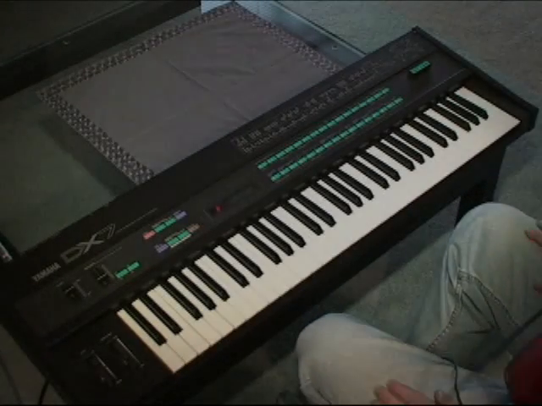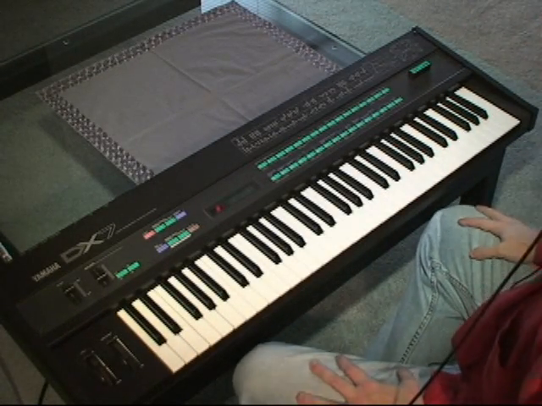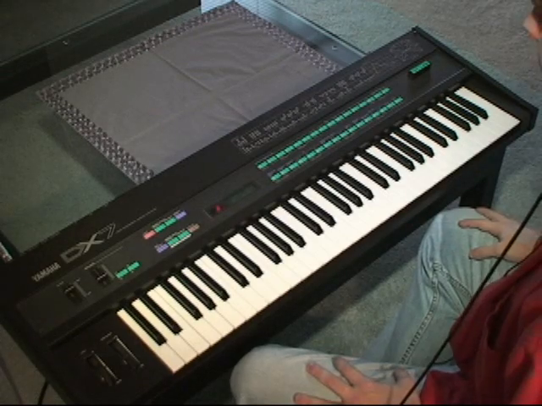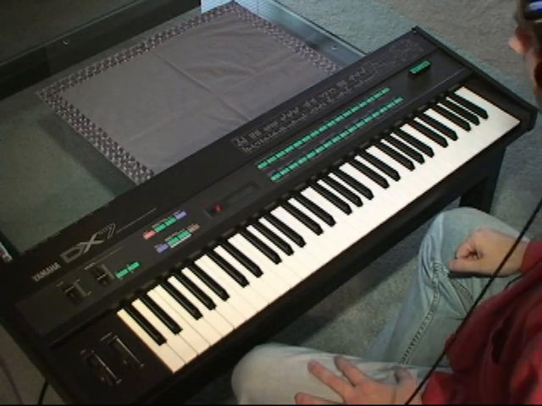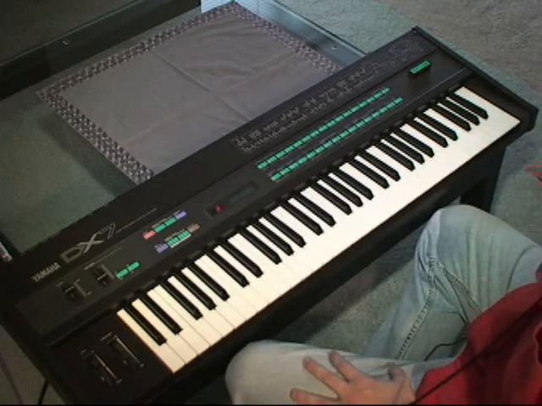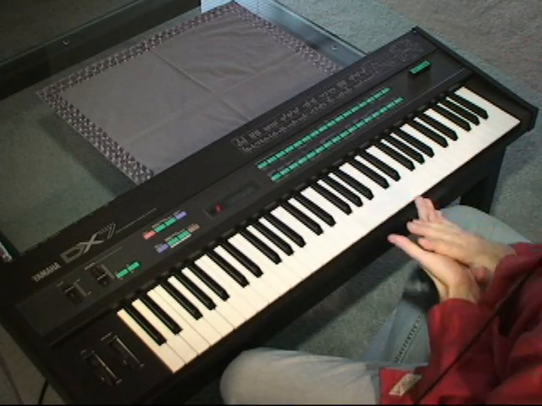Okay, so what I have here is the famous or infamous DX7 synthesizer, which uses a synthesis method called frequency modulation, and it's implemented digitally in this instrument. So in this little video, let me just show how to create some simple sounds using FM. So let's start from the beginning.